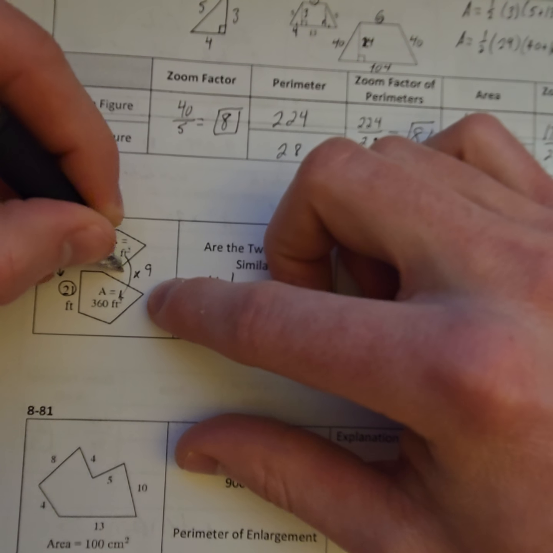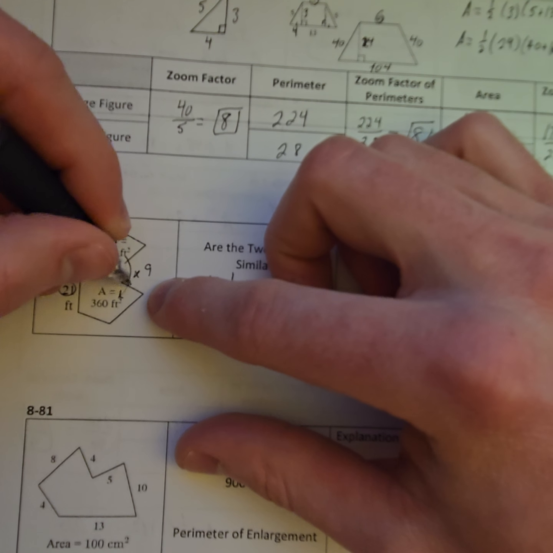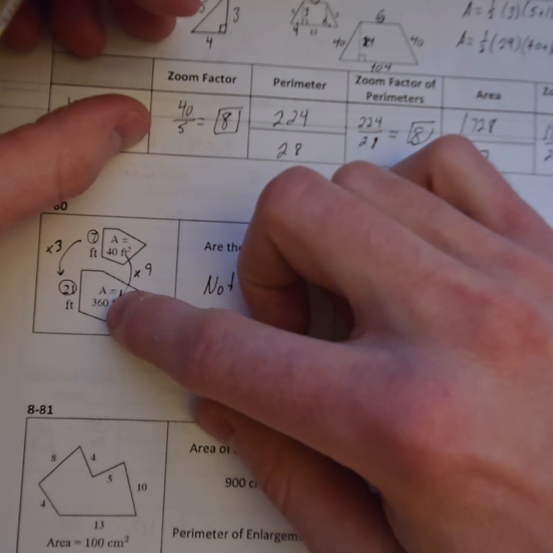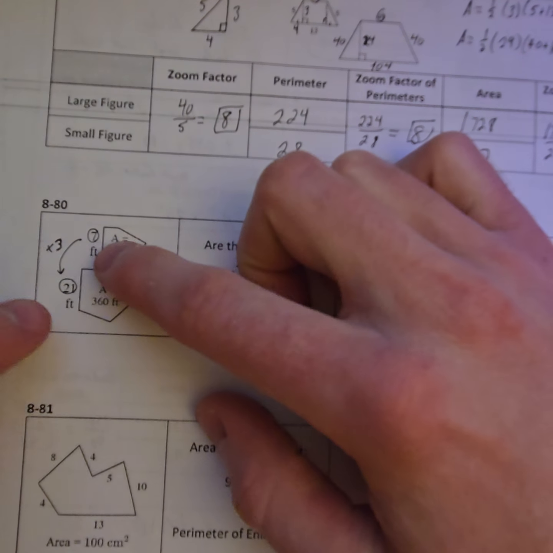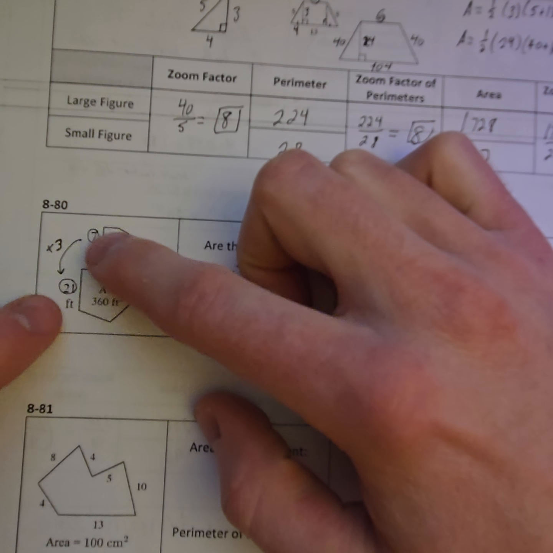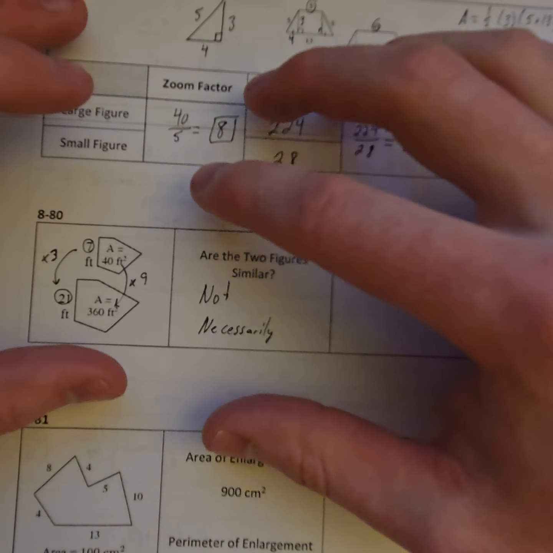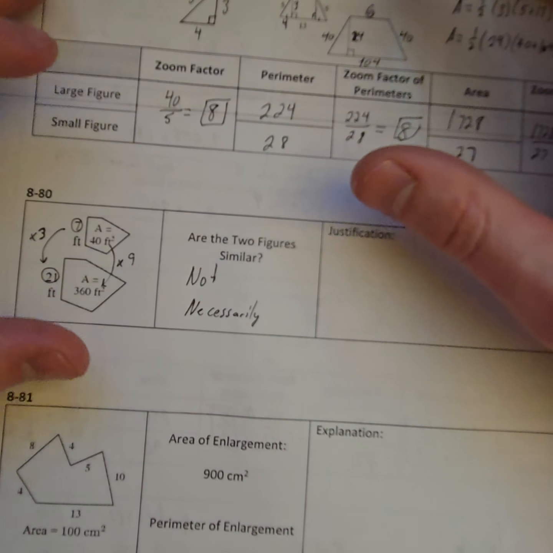I could change this side to go out maybe a bit further, and then change the corners a bit. Okay, and I would still get an area of 360, but these two sides would have a scale factor of 3. Okay, it doesn't guarantee that they're the same shape, is all that they're trying to show you there.